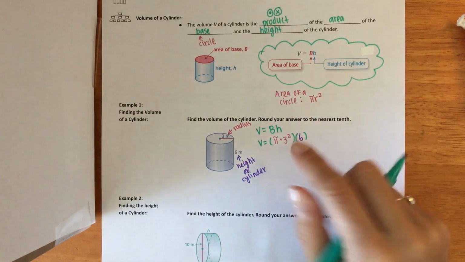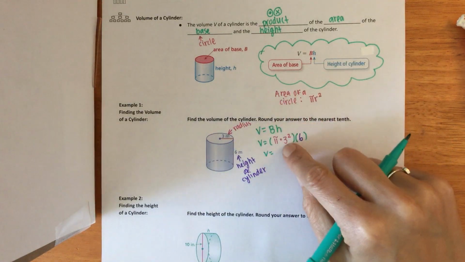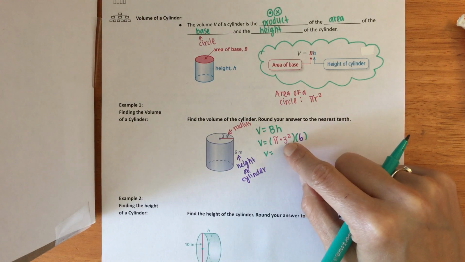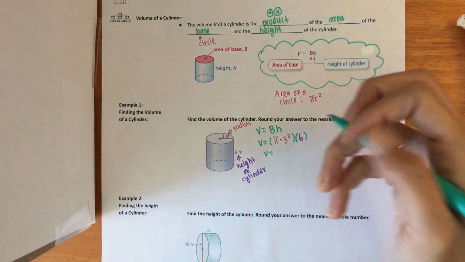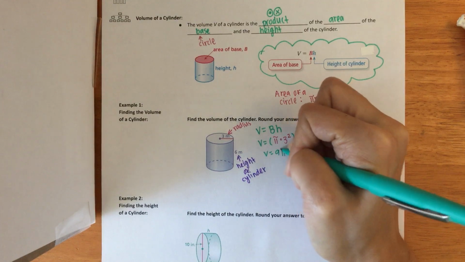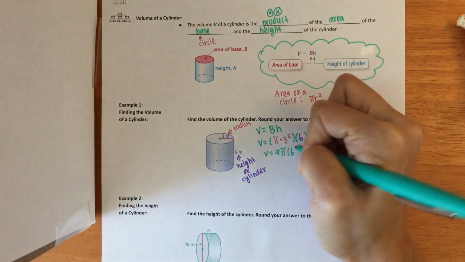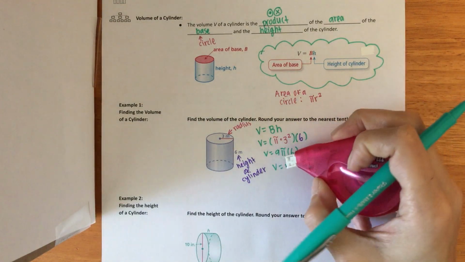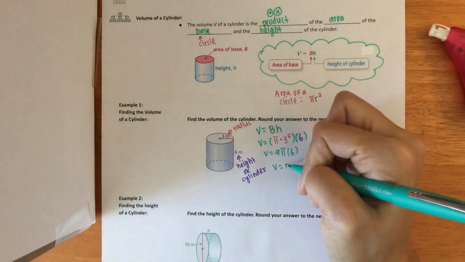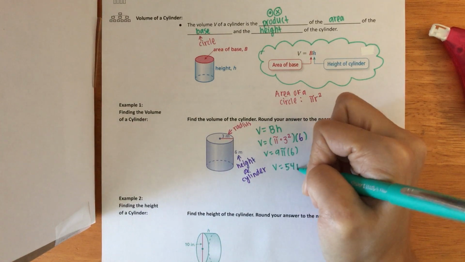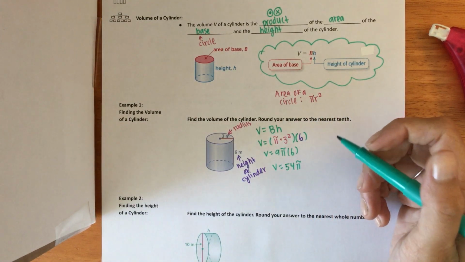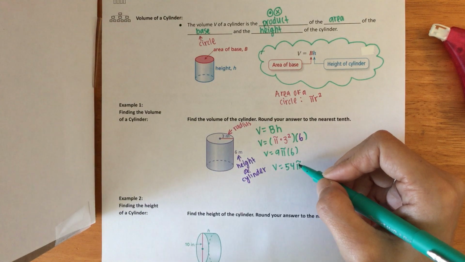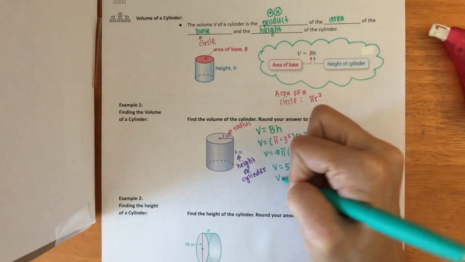Okay, I'm going to do what's inside the parentheses first. I see the exponent, so I'm going to do that. 3 squared is not 3 times 2, it's 3 times 3. So 3 times 3 is 9. I'm left with 9 pi, I'm just going to leave it as pi right now, times 6. Well, 9 times 6 is, oops, I was going to say 54, but it is, yeah, 54. Whoa, that's kind of silly. 54, and I get 54 pi. Okay, this is an exact answer, so I'm okay if you keep it like this for now, but we also have to know what that means.